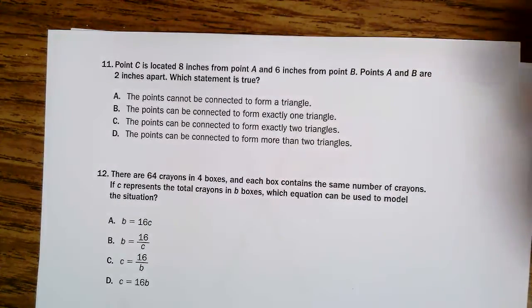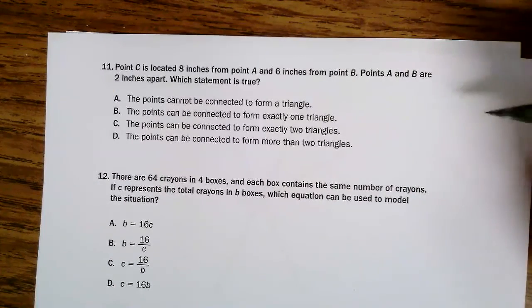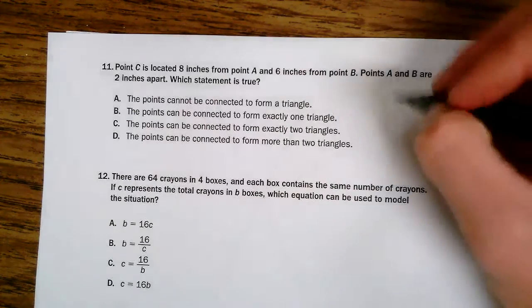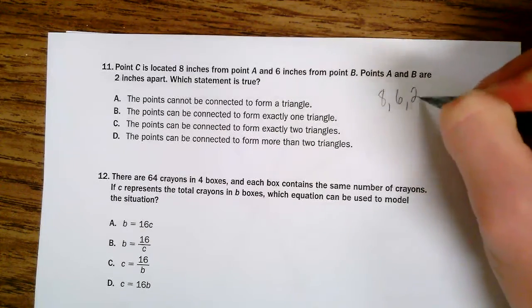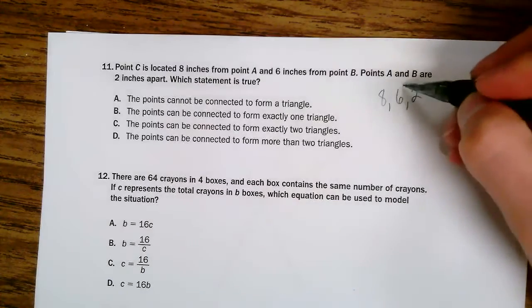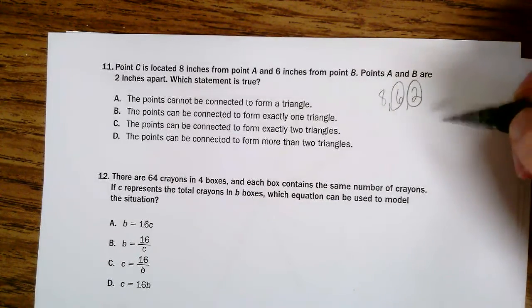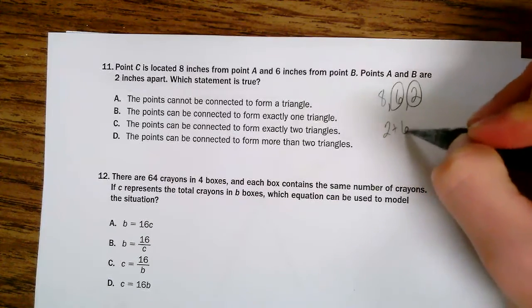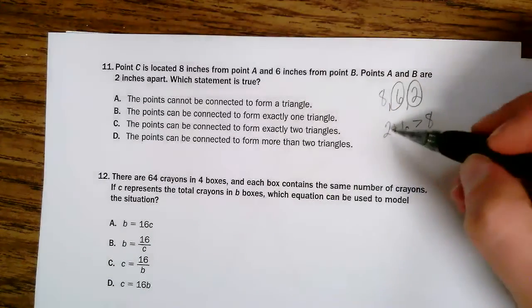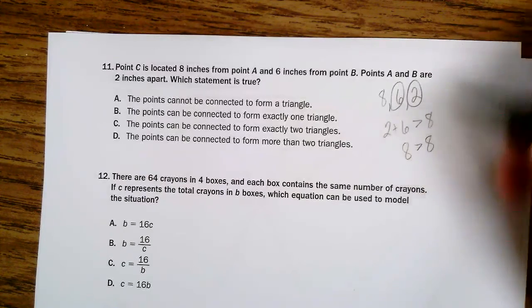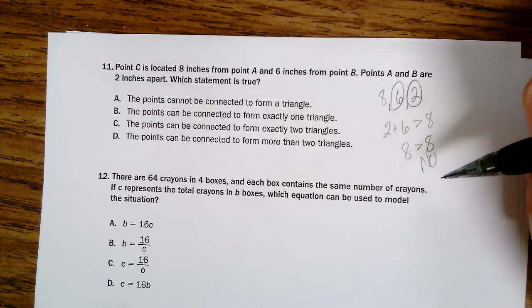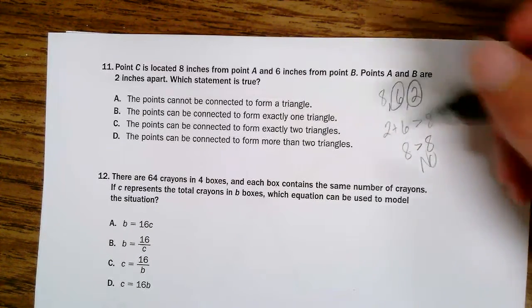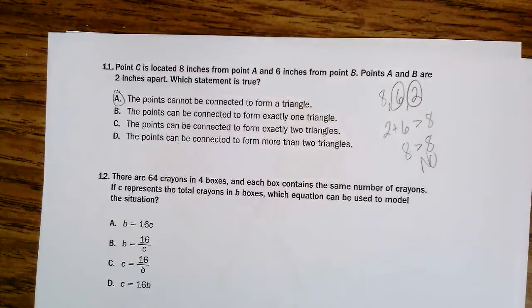Okay. So remember, if we can form a triangle, the sum of my two smallest side lengths has to be greater than my third side length. My side lengths are 8 inches, 6 inches, and 2 inches. Remember, you circle your two smallest numbers, so that would be 6 and 2, and you add those together. 2 plus 6 has to be greater than 8. 2 plus 6 is 8, so is 8 greater than 8? That is not correct. So that means we do not have a triangle. My correct answer there would be A.